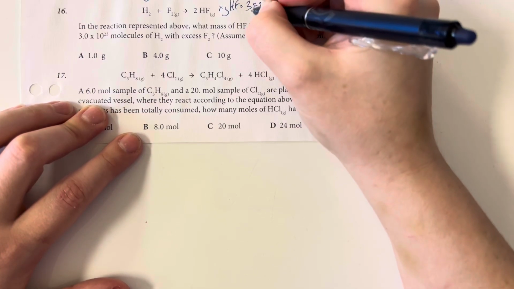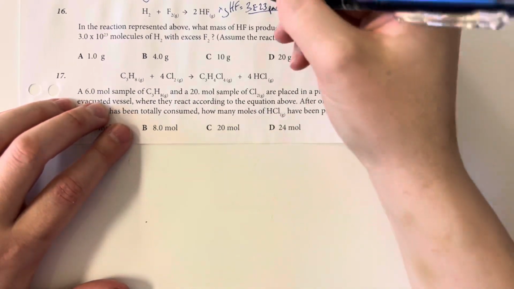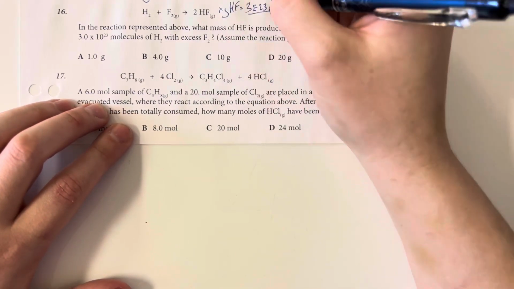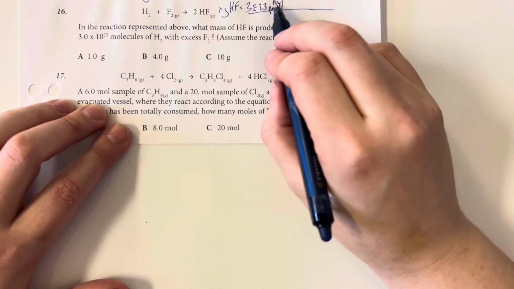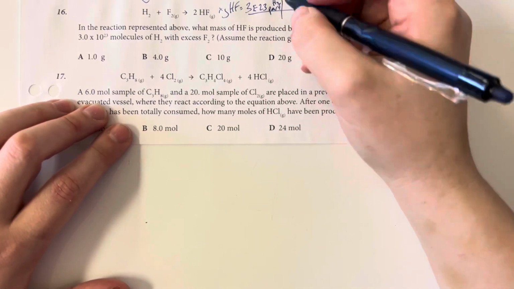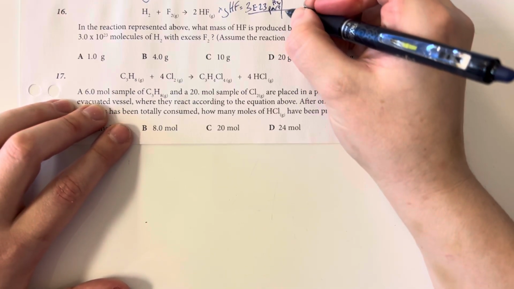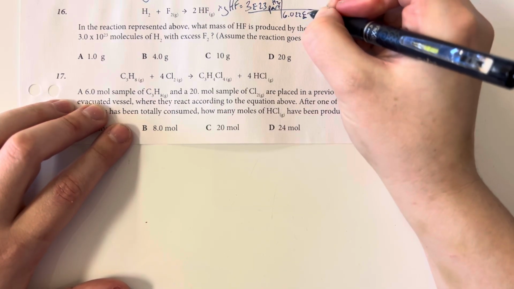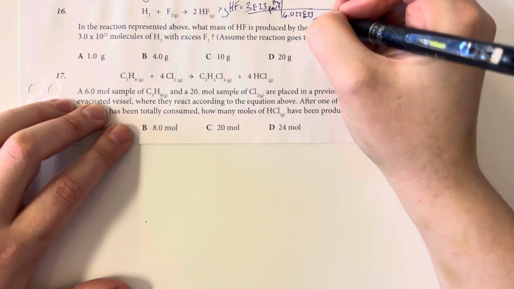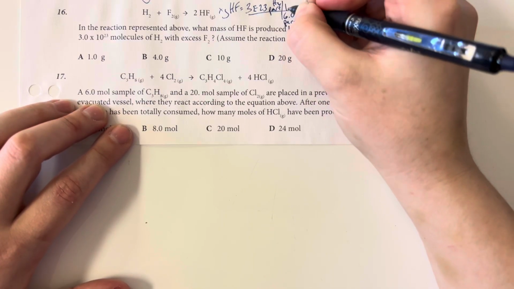molecules. I like to shorten it to particles just because particles can be shorthanded as part versus molecules, which can't really be shorthanded because it looks like moles. Particles of hydrogen. So I need to go ahead and get out of particles and into moles. So I'm going to use Avogadro's number, which is 6.022 times 10 to the 23rd particles or molecules per 1 mole.